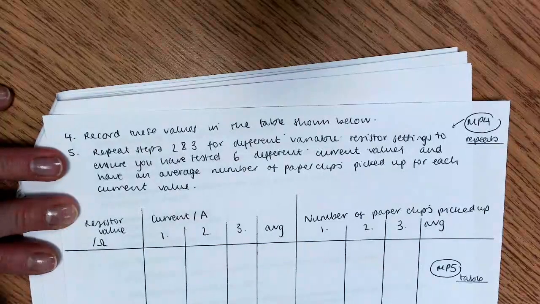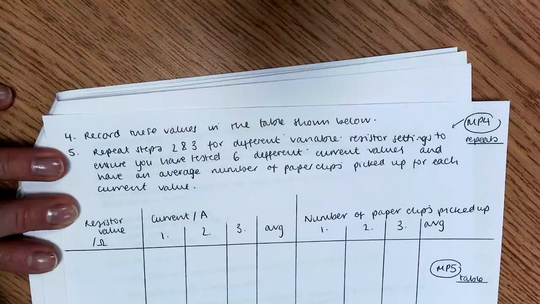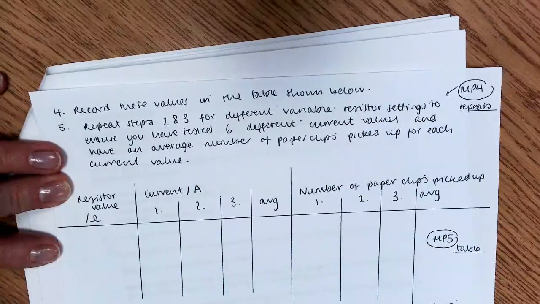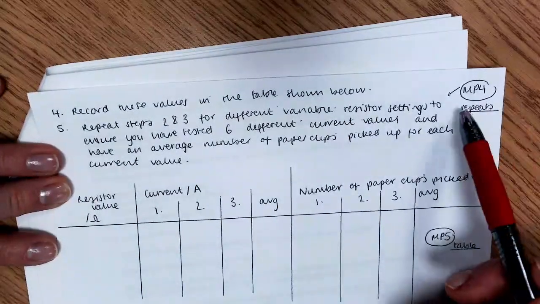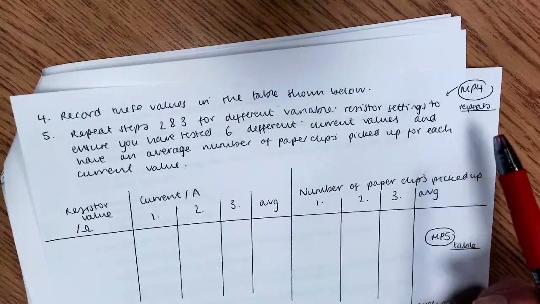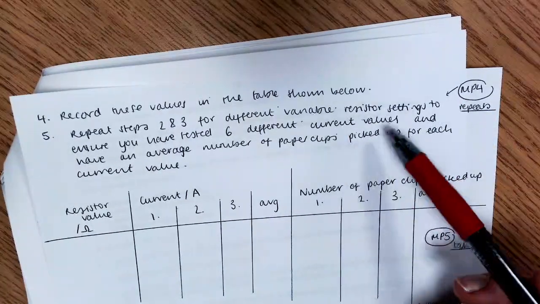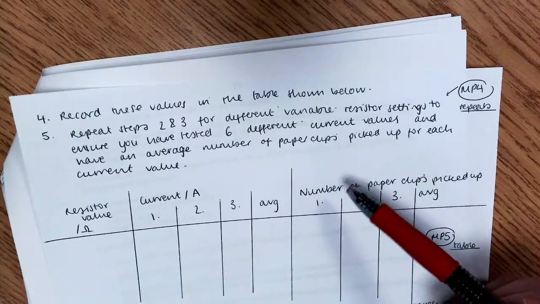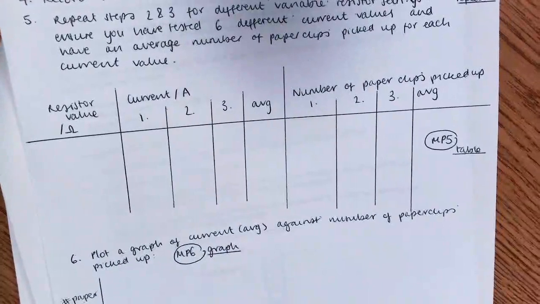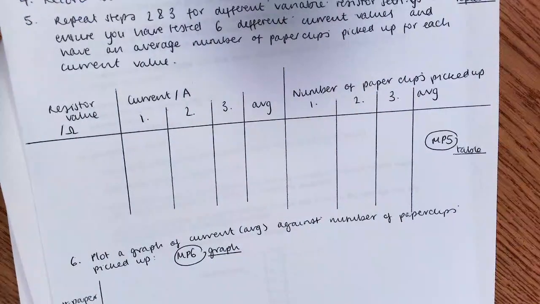You could have just said repeat steps 2 and 3 for different current values. Find an average number of paper clips for each current value. You get the 4th marking point, so a mark, for saying that you will repeat this and test different values of your independent variable. You get 1 mark for your table having correct headings with units.